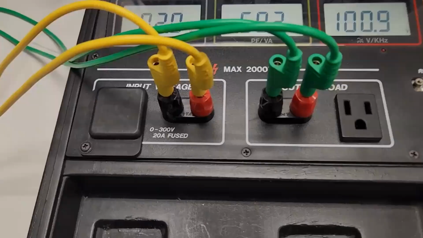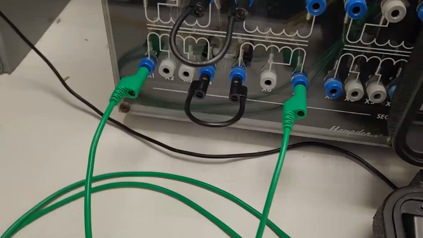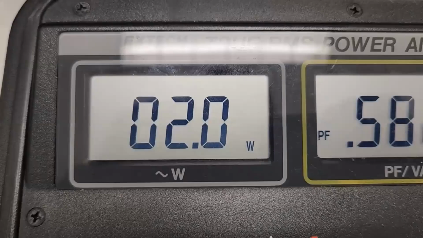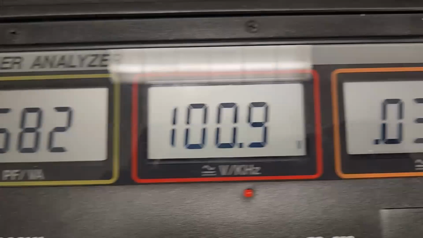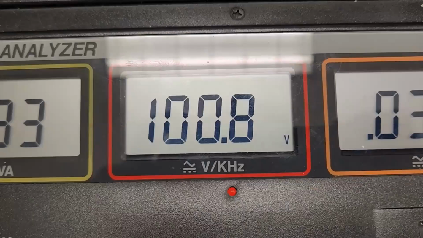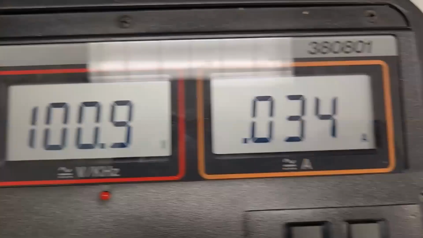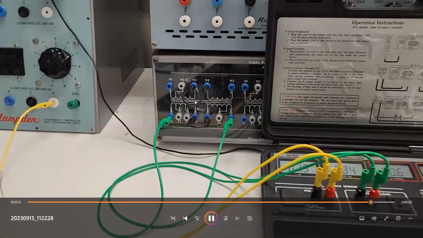That's about it. So that's 100 volts to the secondary side. So what's the power here? 2 watt. What's the power factor? 0.582. Supply voltage to the secondary, having the primary open, is 100.9, and the current is 0.034.